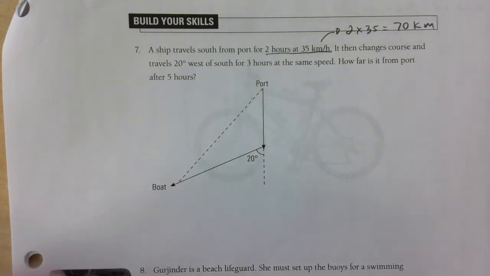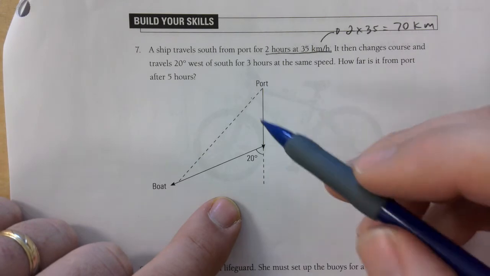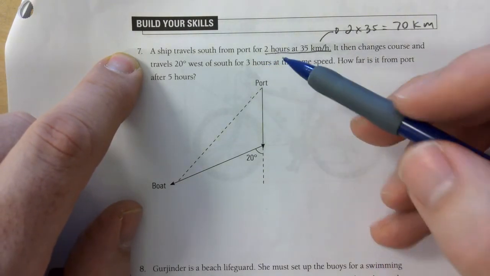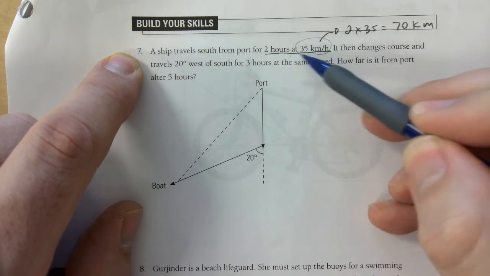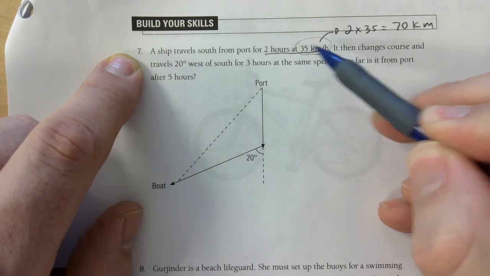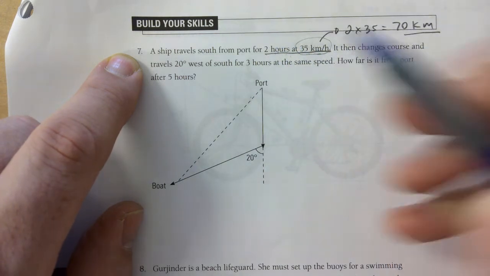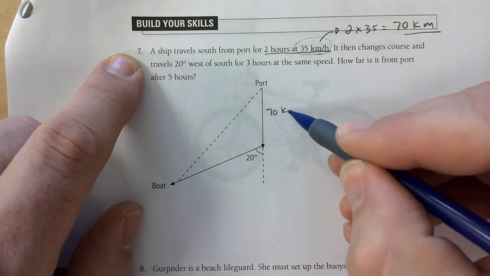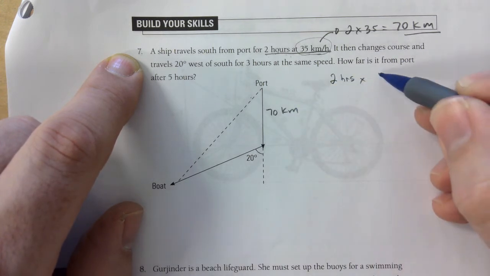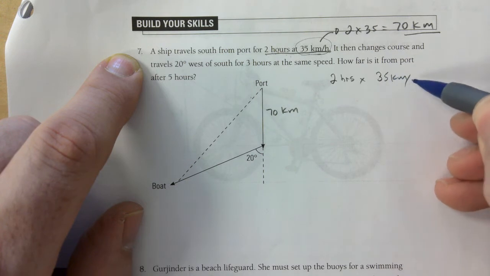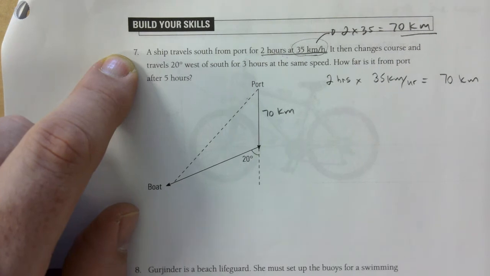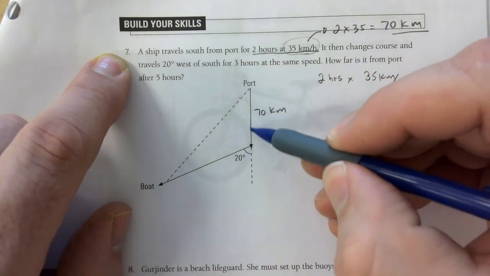All right, so page 282, we have a ship that travels south from the port for 2 hours at this speed, right? So if you're traveling at 35 kilometers an hour, then for 2 hours, that'd be 70 kilometers. So we put 70 kilometers in here because 2 hours times 35 kilometers per hour gives you a distance of 70 kilometers that you will have covered, right? So this is our first leg of the trip.